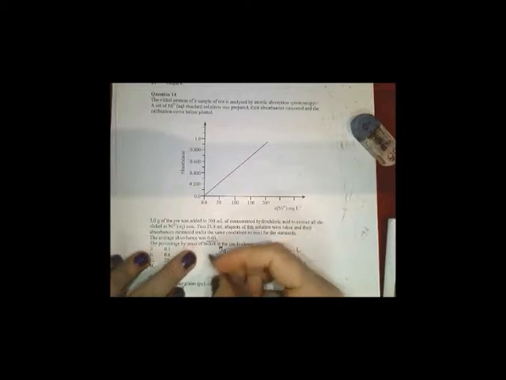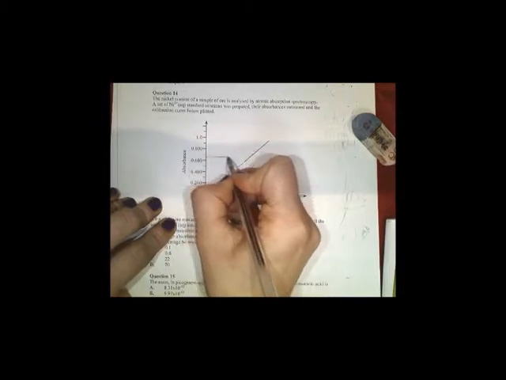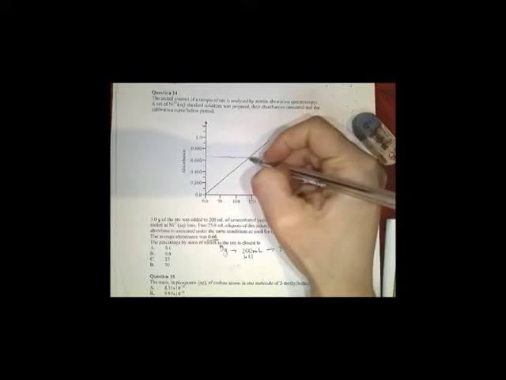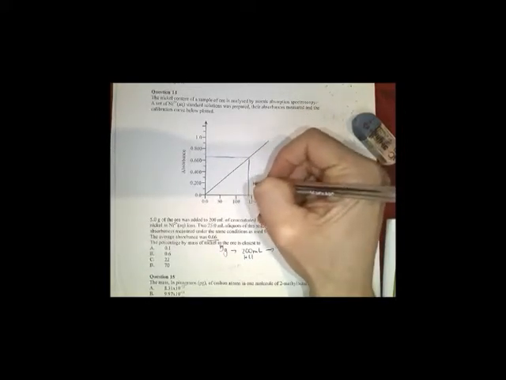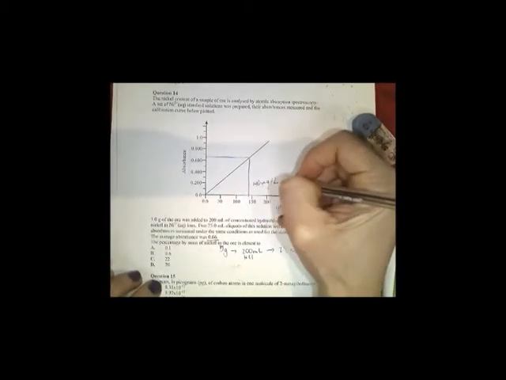The average absorbance was 0.66, so you just start off by going to 0.66, which would be around 140 milligrams per liter.